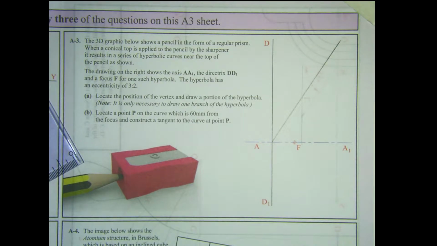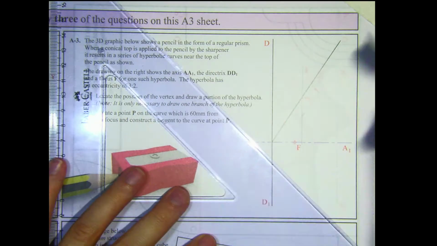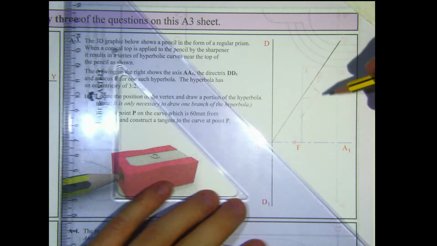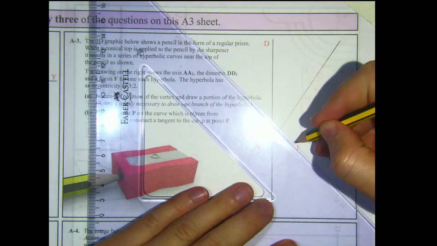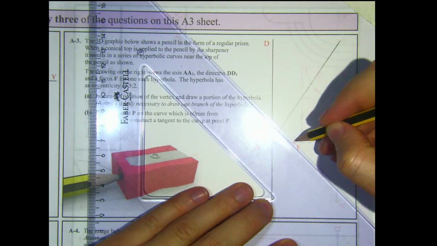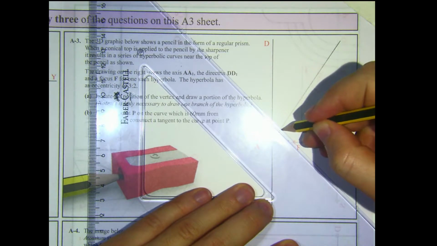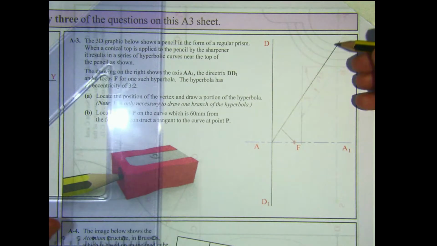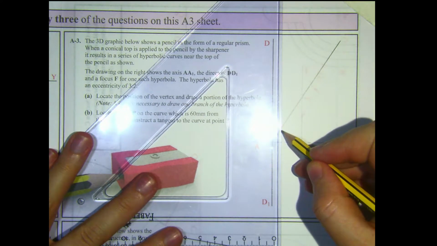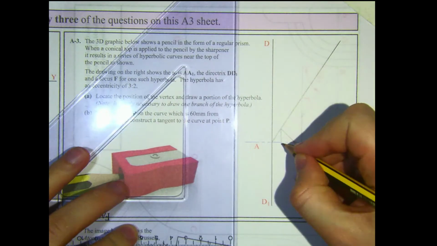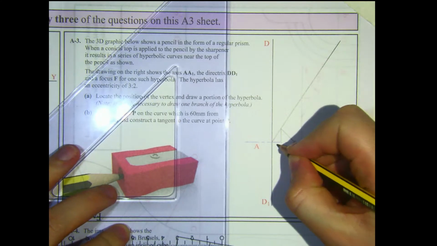What we need to do next in the question is to locate the vertex. So that's the first part of part A. For all conic sections, so the ellipse and parabola as well, when you have your eccentricity line and your focus, take a line at 45 degrees to the focus until it hits the eccentricity line, and then come back down perpendicular to the axis. That point down here is the vertex.